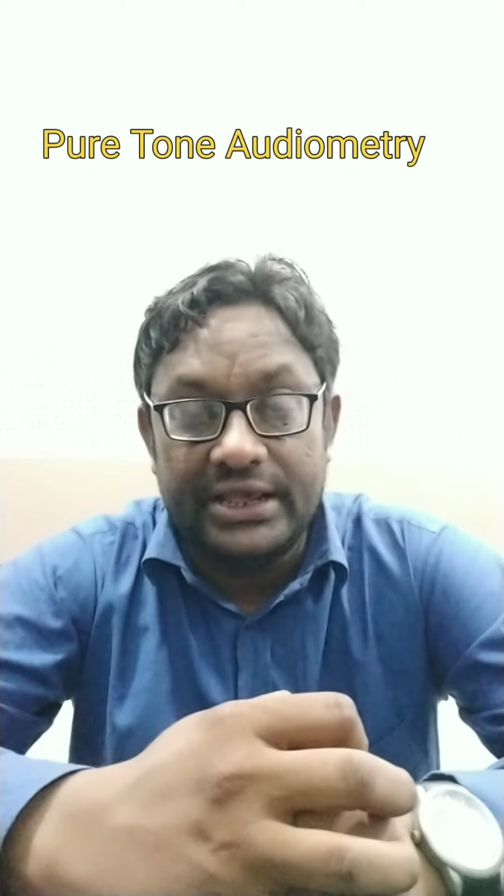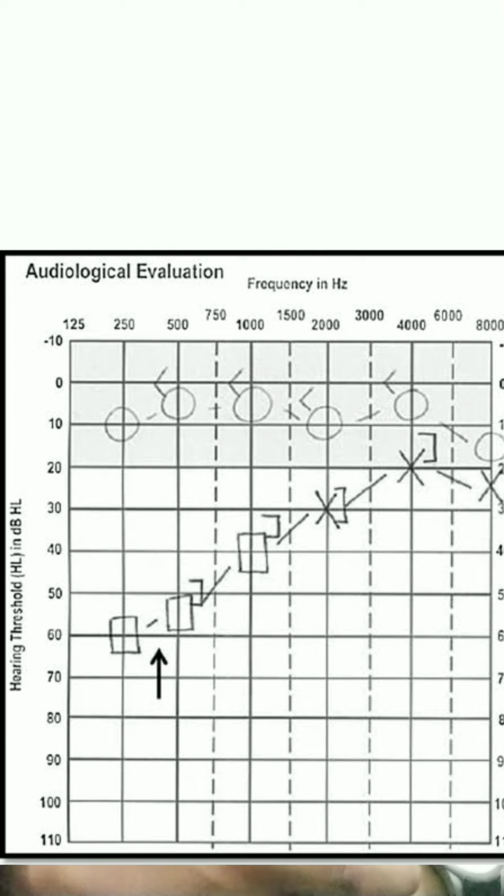So now let's talk about audiological evaluation for patients with Meniere's disease. First of all, we do pure tone audiometry. When you do pure tone audiometry, you can find a peculiar type of audiogram, that is low frequency sensorineural hearing loss. Usually sensorineural hearing loss occurs at high frequencies, but in case of Meniere's disease, you can find sensorineural hearing loss in lower frequencies. So that is a very peculiar type of audiogram that you can find in patients with Meniere's disease.